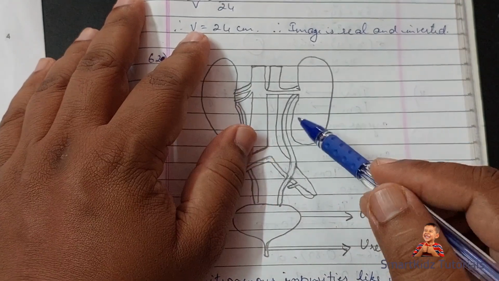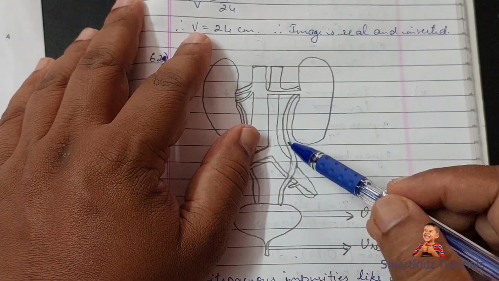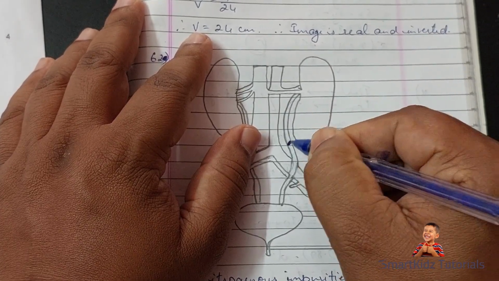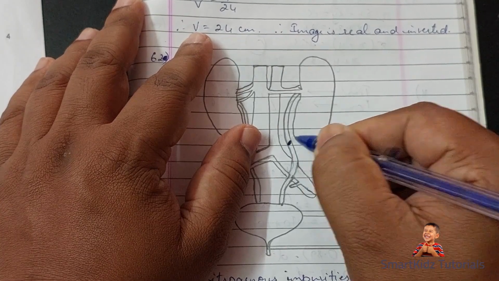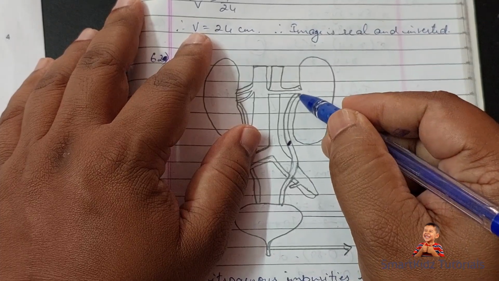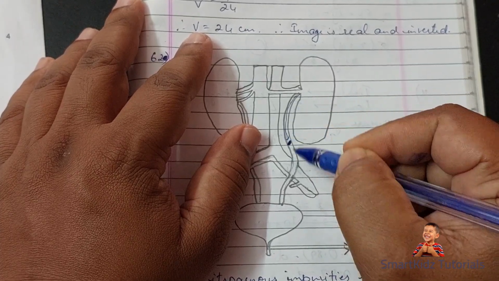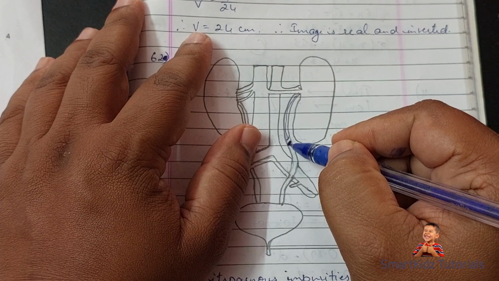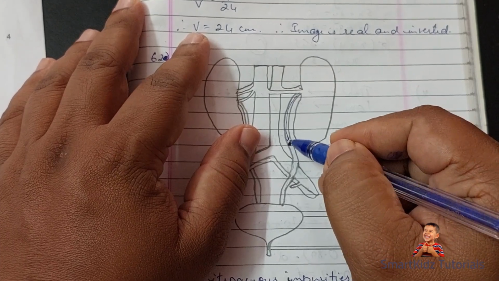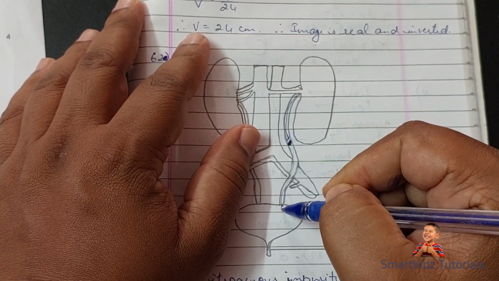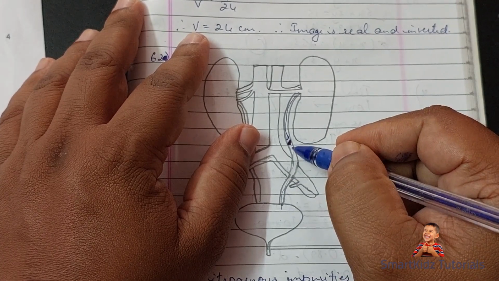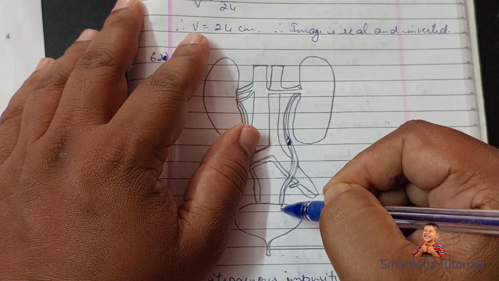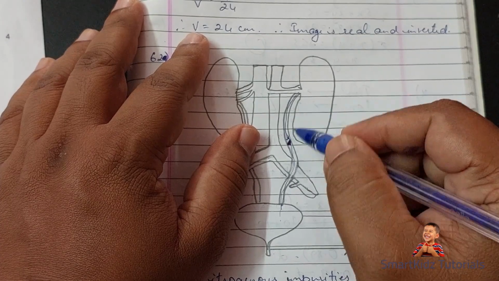Now, in this case, let's say we have a blockage here, let's say there's a stone, it has come and lodged itself here. What do you think will happen? Urine will flow into the urinary bladder? No. Depending on how big the stone is. If the stone is too big and blocks everything, then no urine will pass through. If the stone is big but still has space allowing the urine to pass through, only a trickle will flow through. So every time, what will happen?